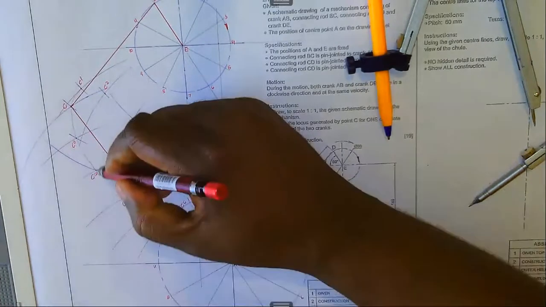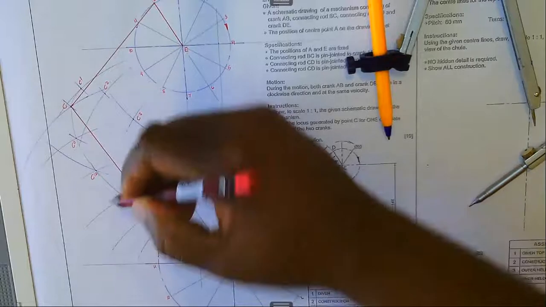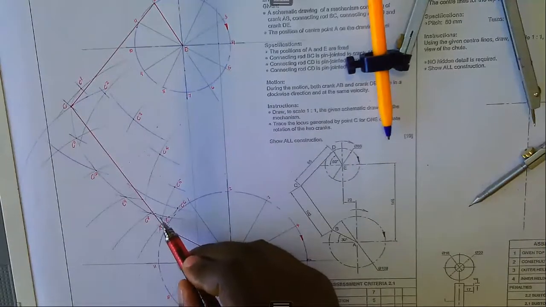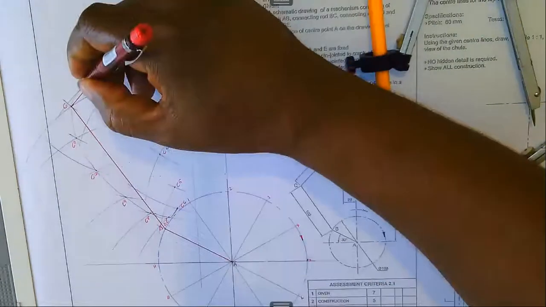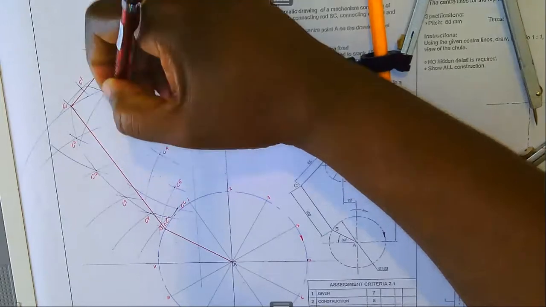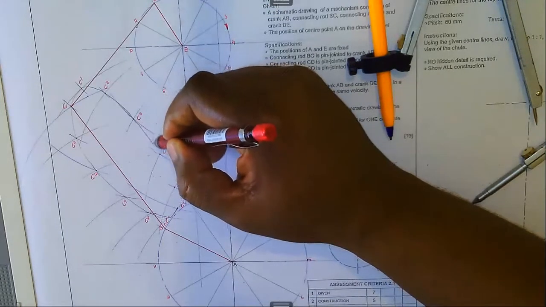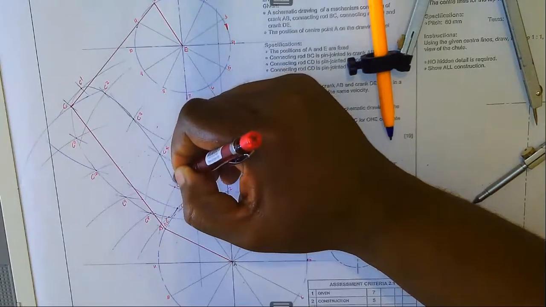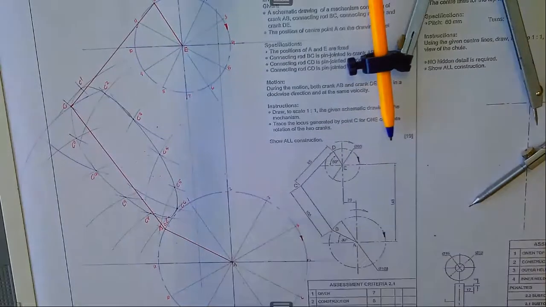You connect them nicely. You do the same this side. There you go.